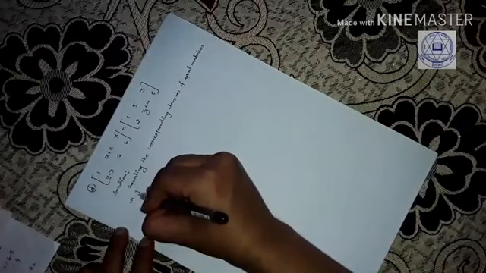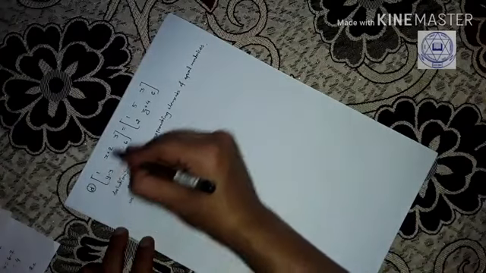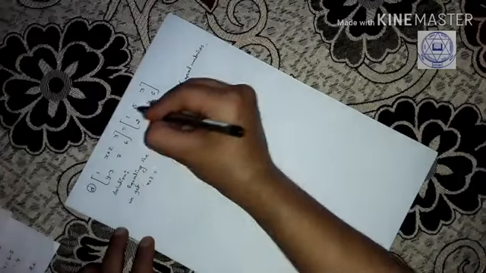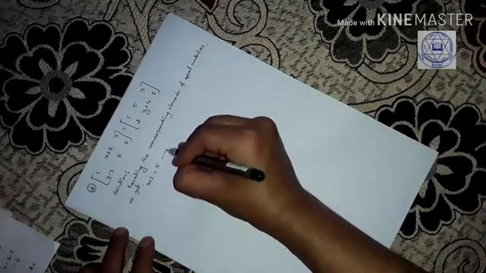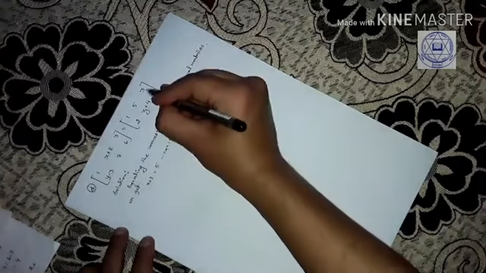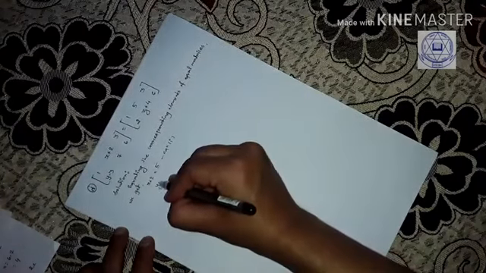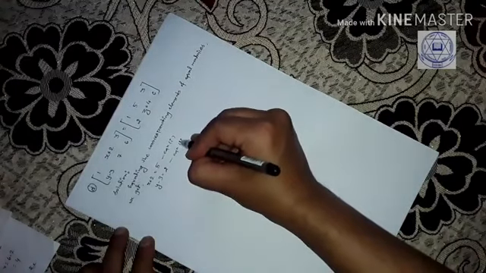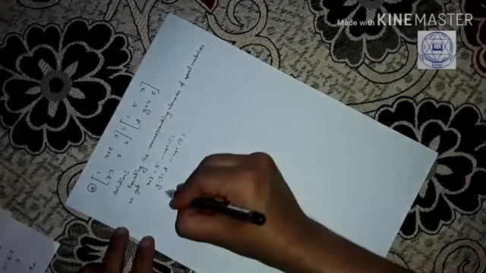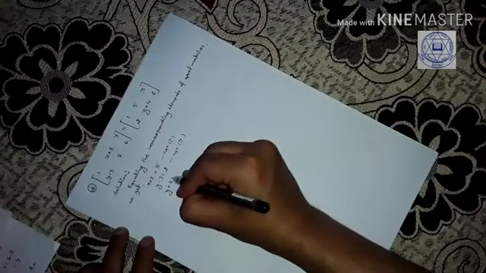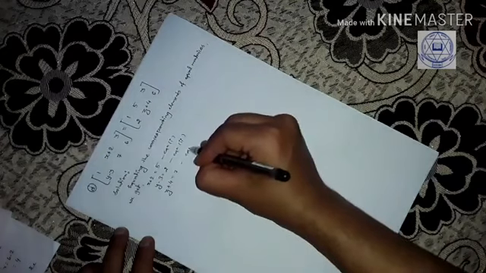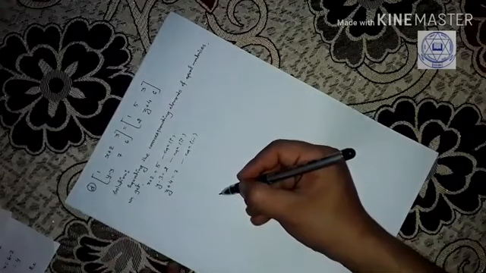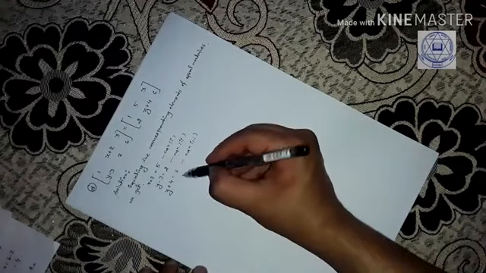We get, see, equating, x plus 2 is equal to 5, equation 1. Then y minus 3 is equal to 2, equation 2, and z plus 4 is equal to 7, equation 3. These are the three conditions that we can derive from the above given condition.